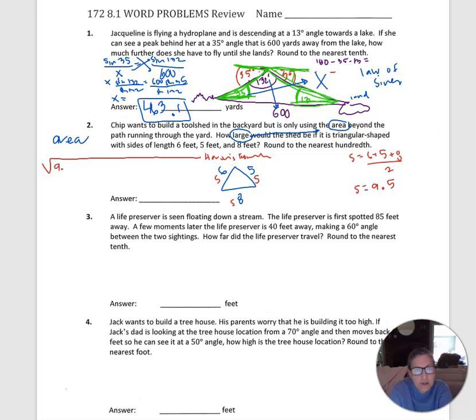And then what Heron's formula says we do, we take a big old radical, we take S, which is 9.5, and then we do S minus each of the sides. So 9.5 minus 6, 9.5 minus 5, and 9.5 minus 8. And we'll put that in our calculator. I'm not going to take the time to solve that one because the answers are at the back. I want to do a few more and help you get them set up.